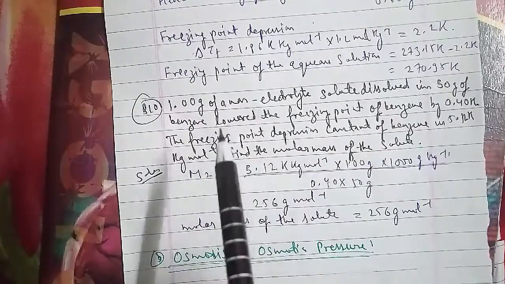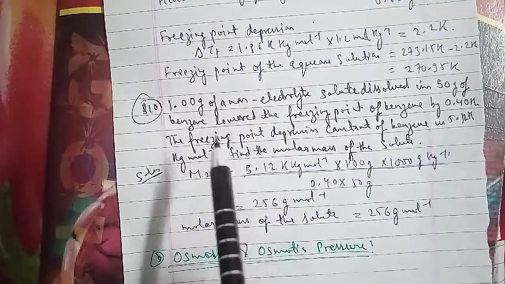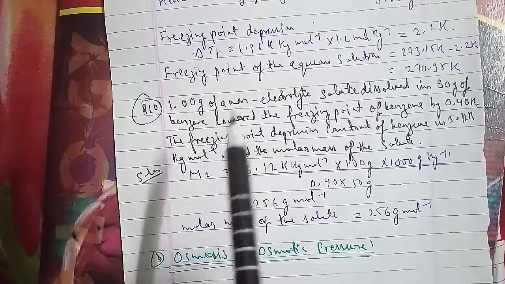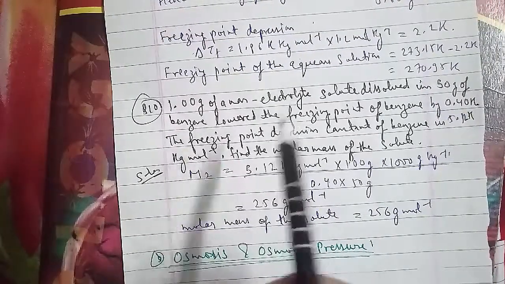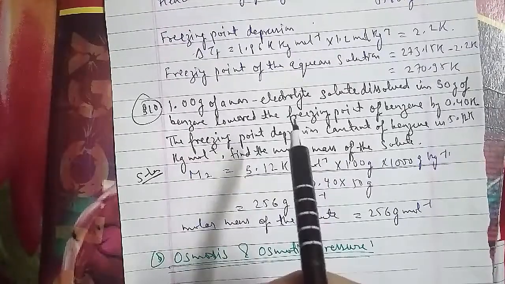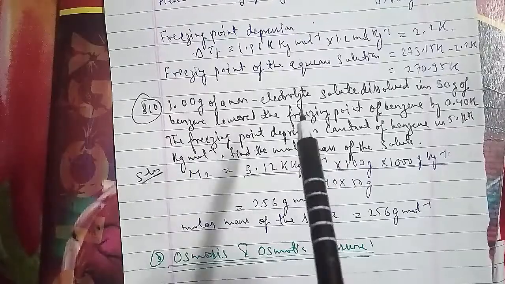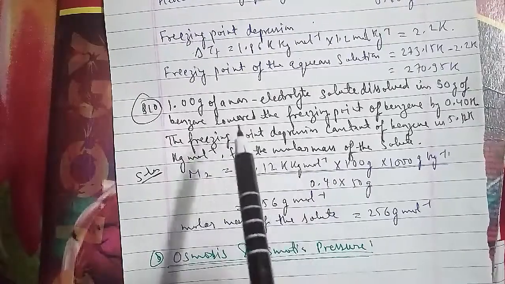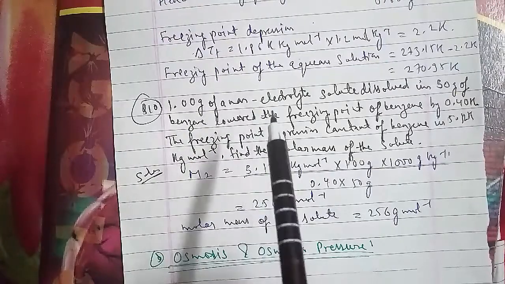Small solvent molecules like water can pass through these holes, but the passage of bigger molecules like solute is hindered. Membranes having this kind of property are known as semi-permeable membranes, or SPM. Assume that only solvent molecules can pass through these semi-permeable membranes.